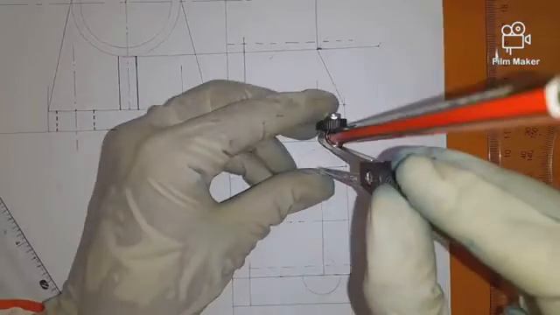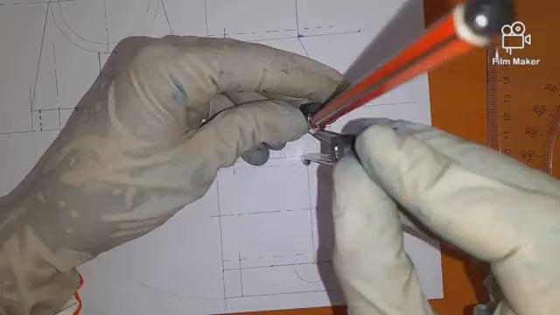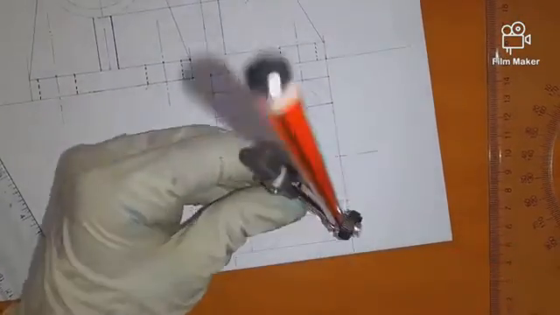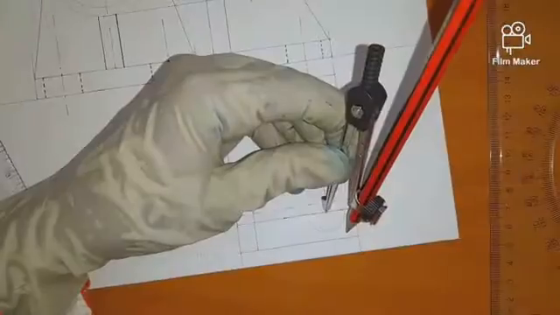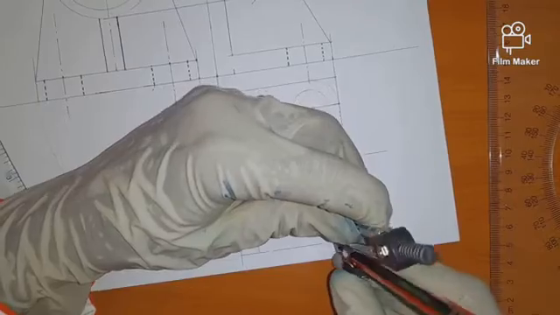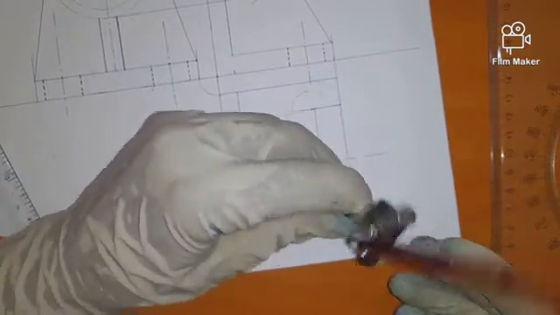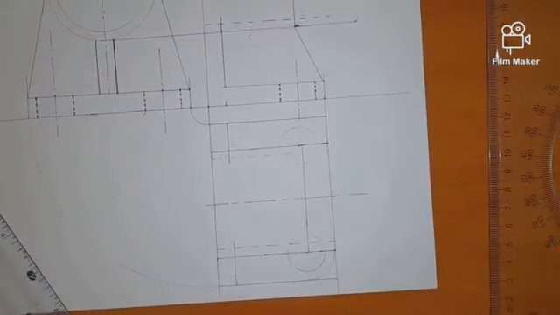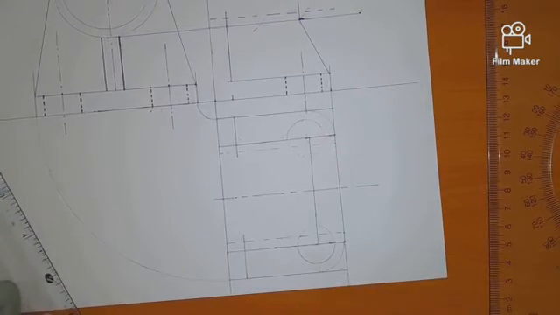Same applies to this other side. So those are what we needed to do, and therefore from there we are going to complete.